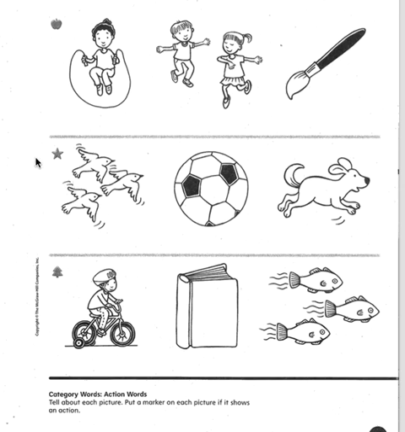Let's look here where the star is. We have birds flying. We have a ball. And we have a dog running. We're going to put an X on the picture if they show movement.